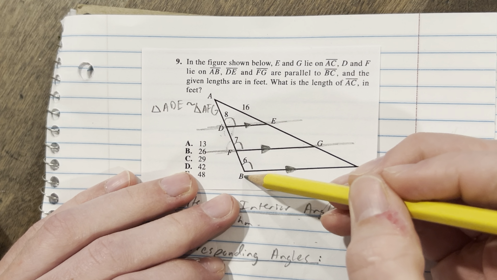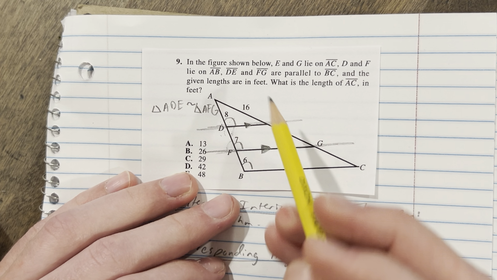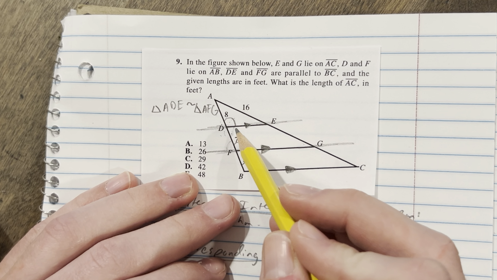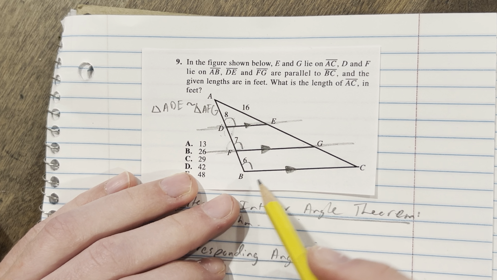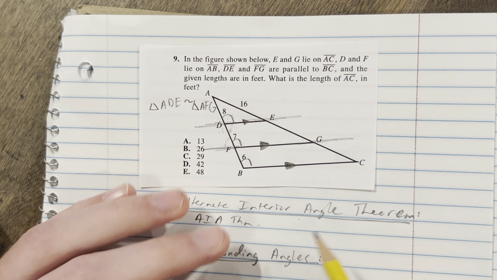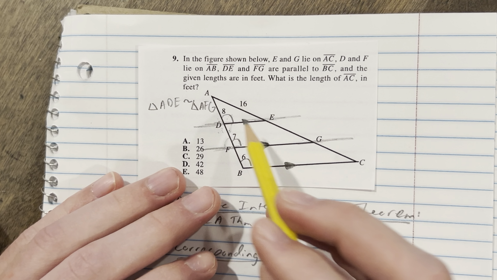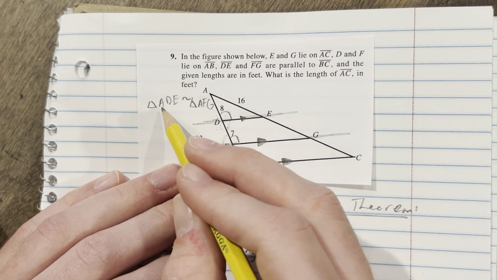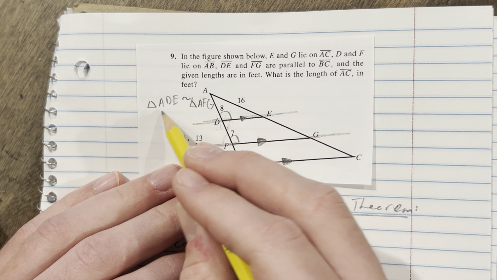Okay, so this line AB intersects it, okay? So that means these angles are congruent. The same thing applies for angle ADE and angle ABC. So, because we know that these angles are congruent to each other, we also know that these two triangles are similar.